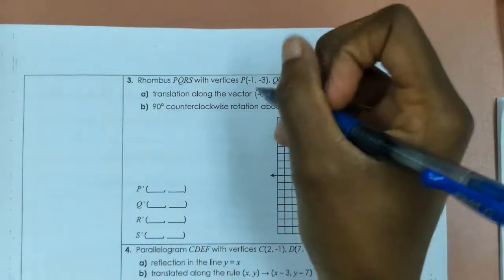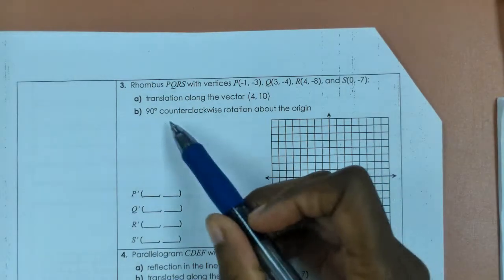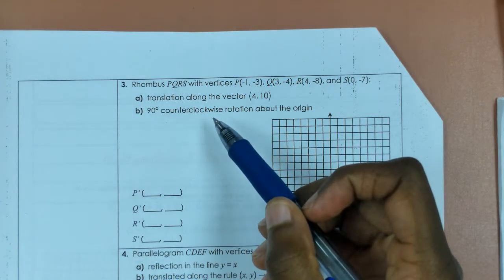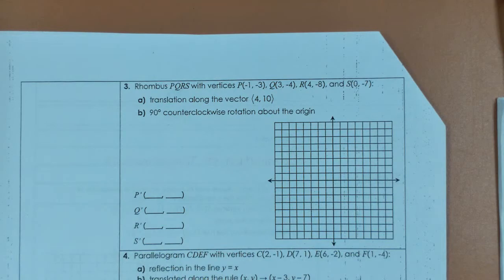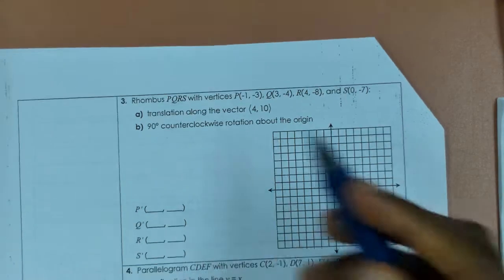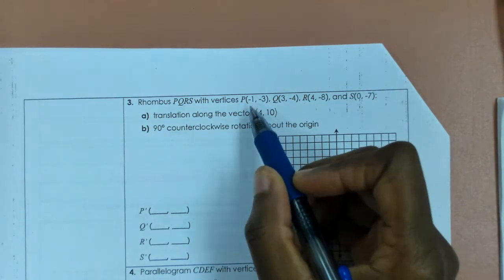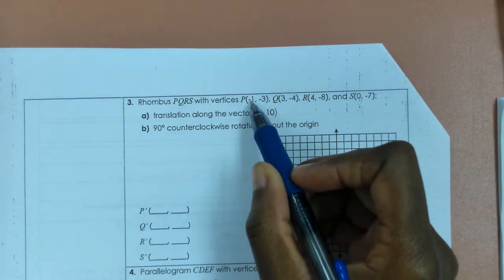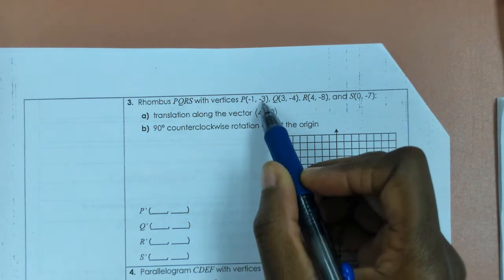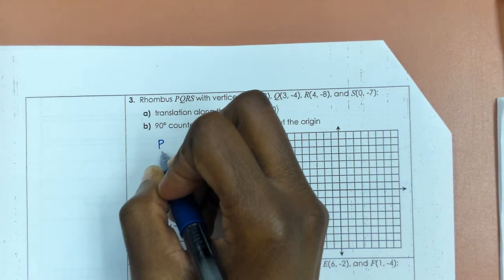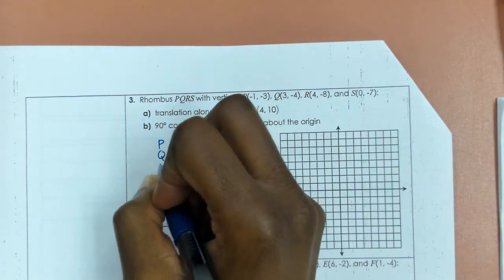So this one we're going to be translating all of these points and then rotating them around the origin. Okay, so if you translate them, I'm going to start to do some of these without graphing them. So translating these, just to use the rule, you would actually just add 4 to each of these numbers and add 10 to each of the y coordinates. So P will become P prime, and then Q, R, and S.